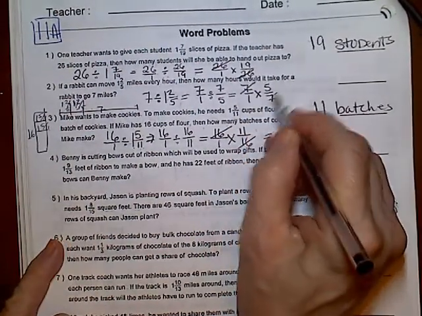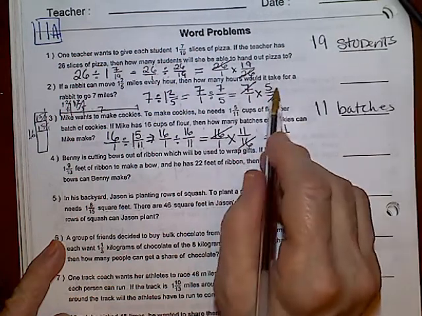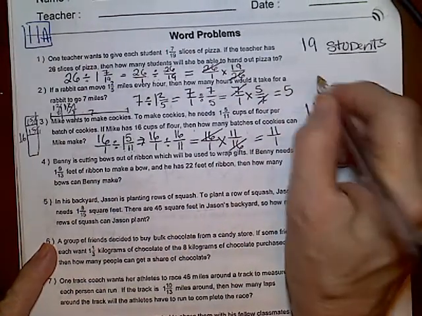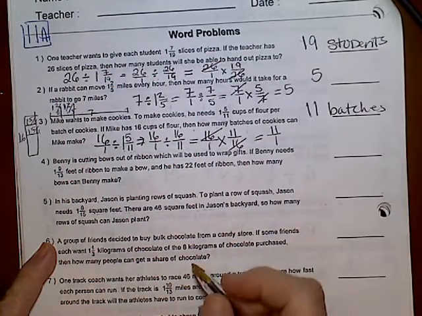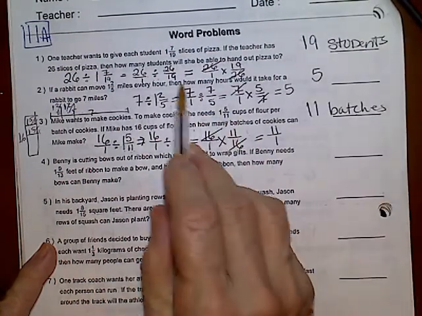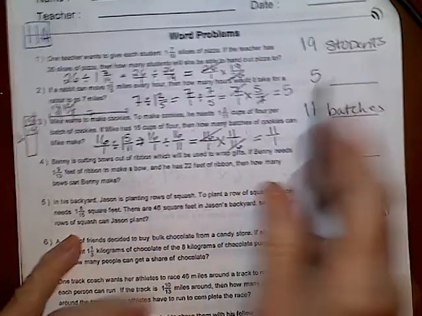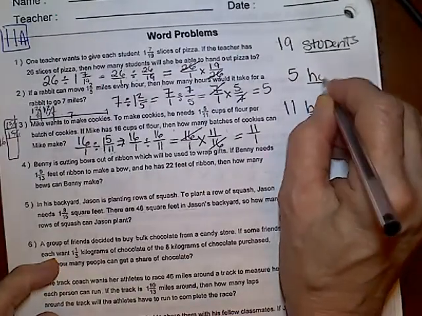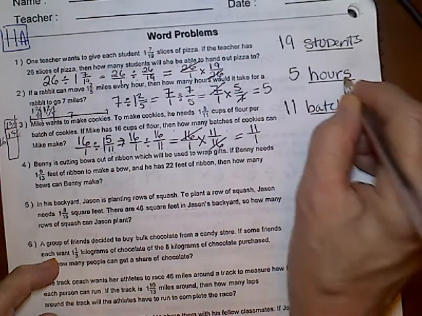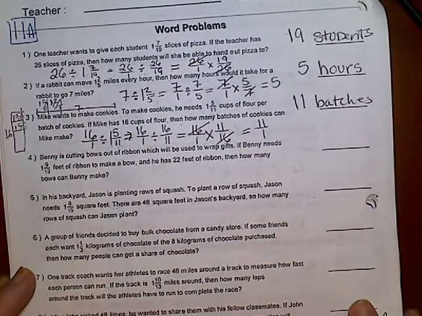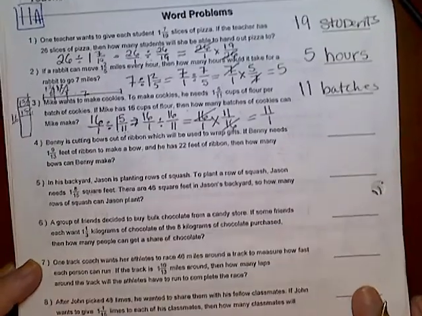7 divided by 7 is 1. So 1 times 5 is 5 over 1. So it looks like it is 5. But is that 5 donuts? No. Let's see what the question is. How many hours would it take? It will take him 5 hours. You always get the labeling from the question itself because you're answering that question. Let's do a few more. I don't want to talk too much, but I want to make sure that you understand these.